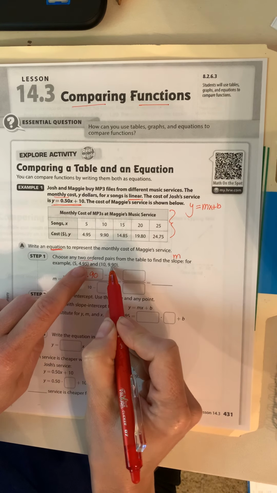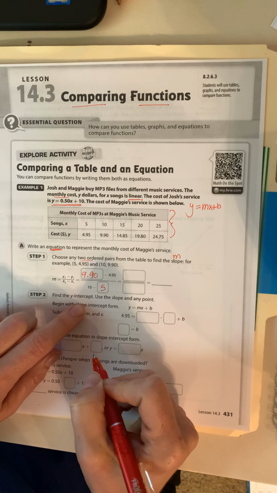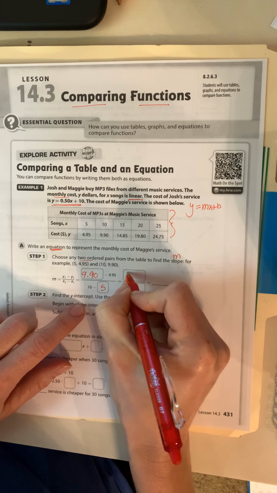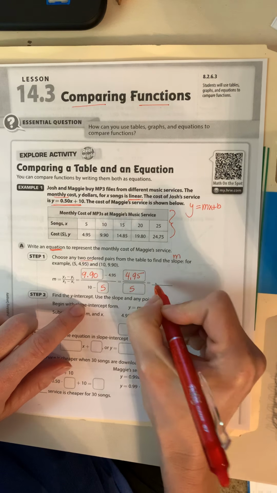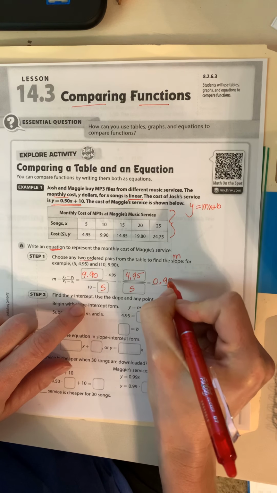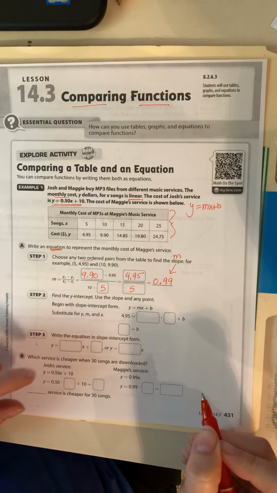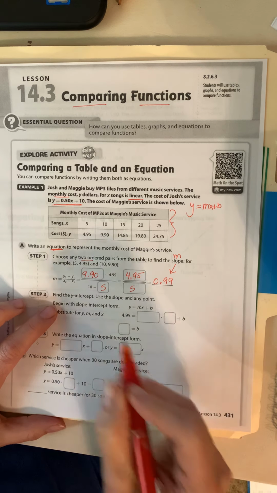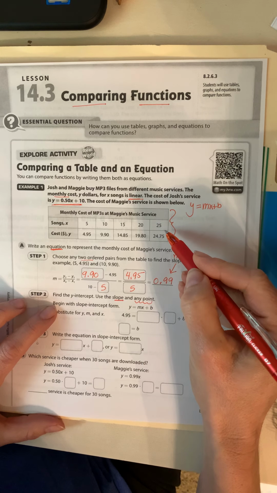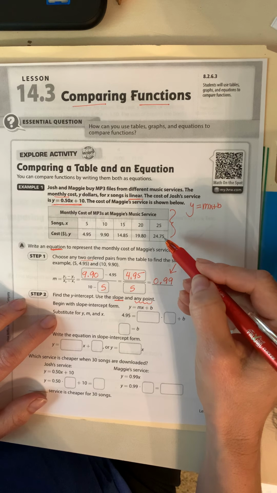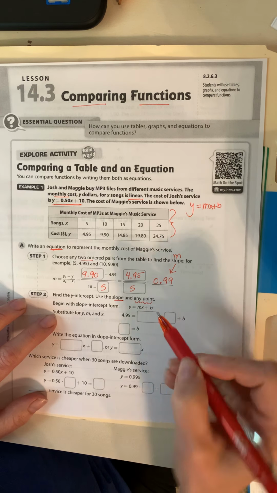9.90 minus this y means we're going to do x minus 5. When we calculate those, we've got 4.95 over 5, which simplifies to 0.99. And again, that's our slope. That's our rate of change, okay? Then we're going to use the slope and any point up here in the table to calculate what the y-intercept is. We worked on this a lot last week.